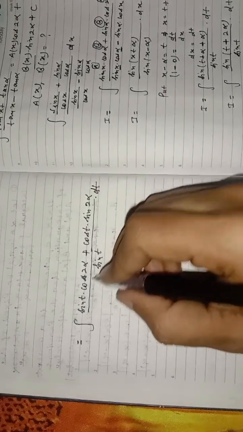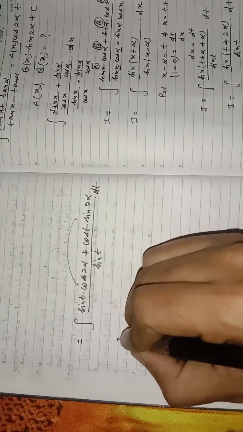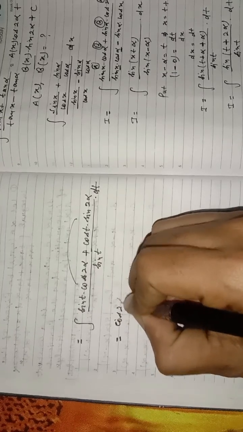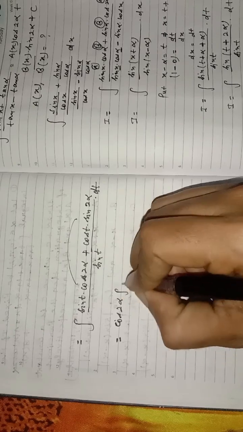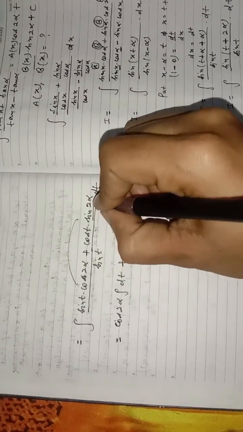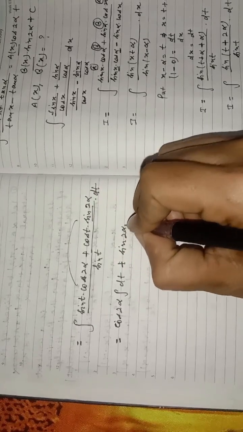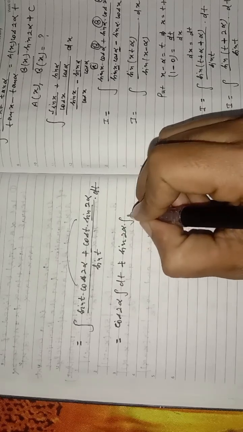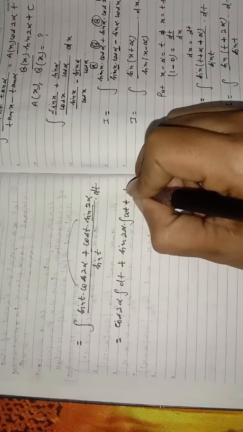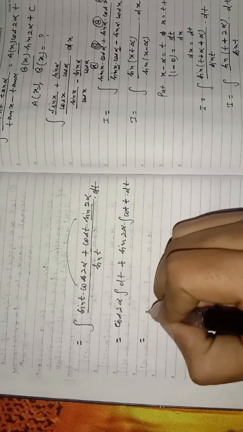So dividing sin t separately to each term, sin t and sin t both are cancelled here. Cos 2 alpha is constant, so it goes outside, and integration of dt, plus sin 2 alpha is constant here, so it goes outside, and cos t by sin t is cot t, into dt.